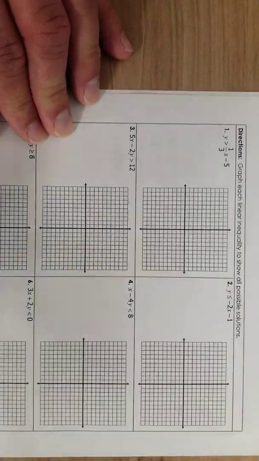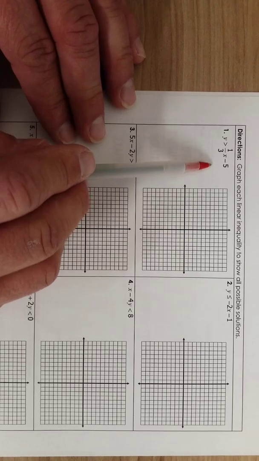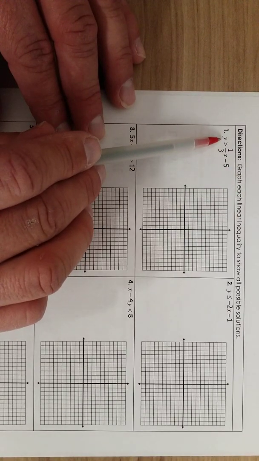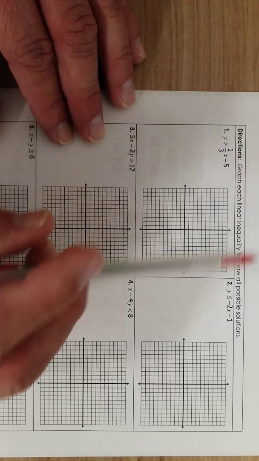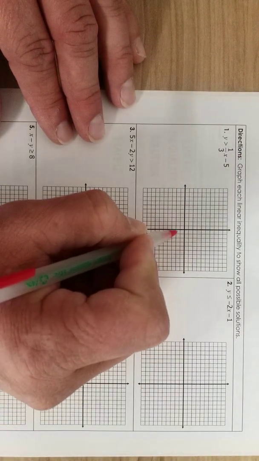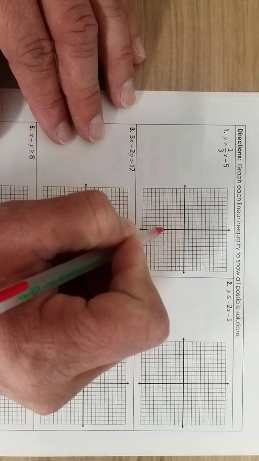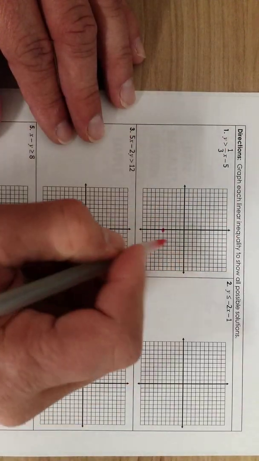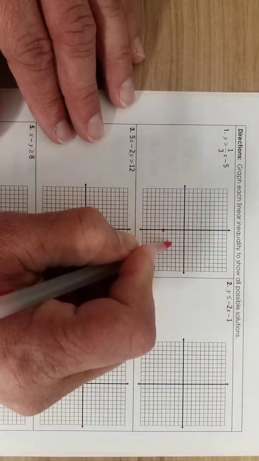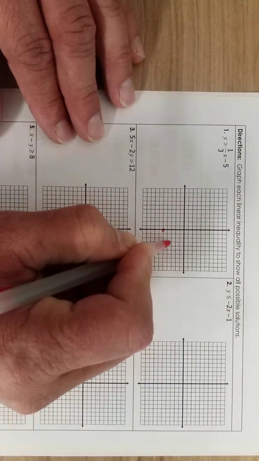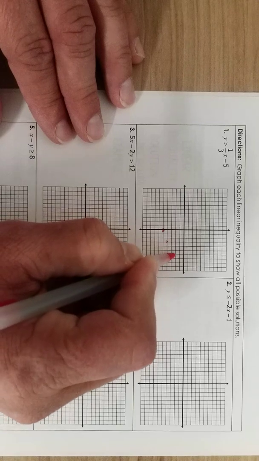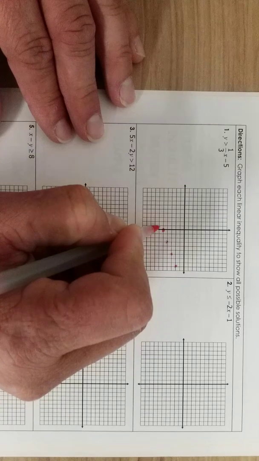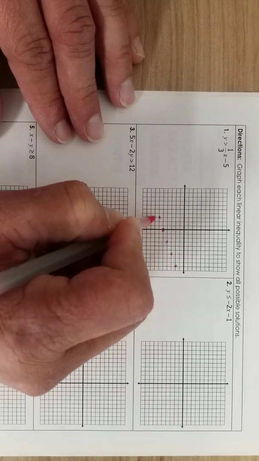This one's already in slope-intercept form. Number 1, where would I begin? It's in slope-intercept form because y is all by itself on one side. So I would begin at negative 5, always on the y-axis. That's my B number. And then I'm going to rise over run, up 1 over 3. Remember, I can also go down 1 and left 3.